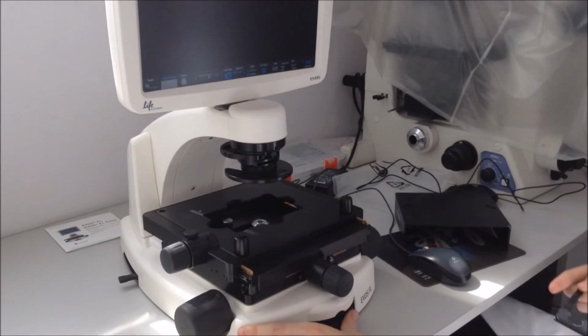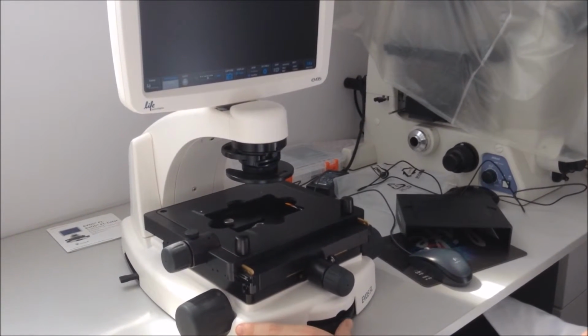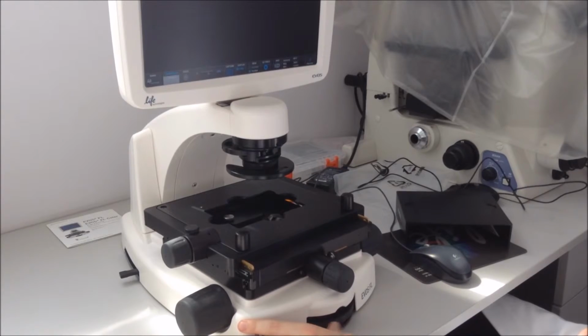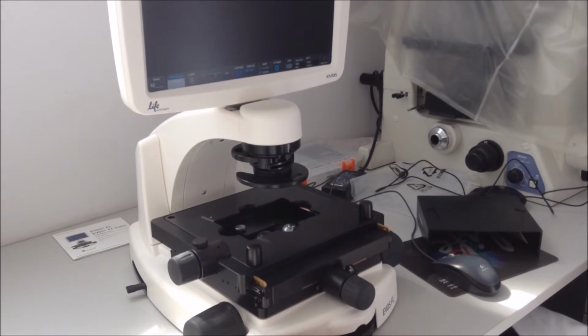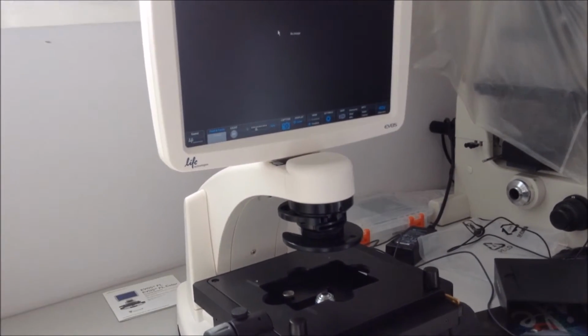On screen up here, you can see the lens objectives, and here it tells you what lens you're using. The lenses go from 4, 10, 20, 40 and 60, with 40 being the one that is most commonly used.